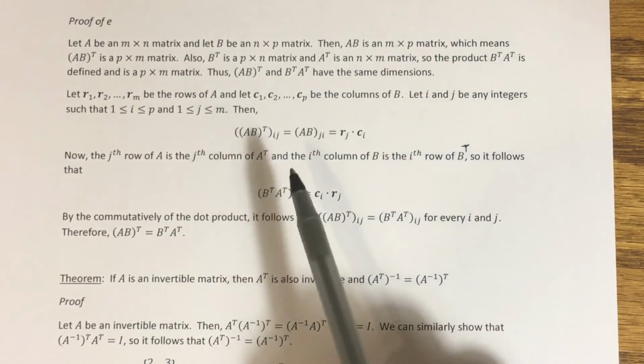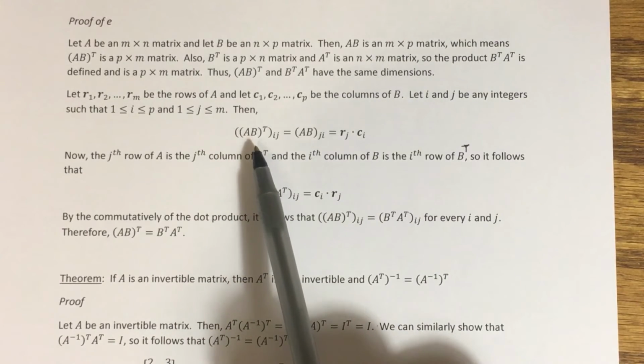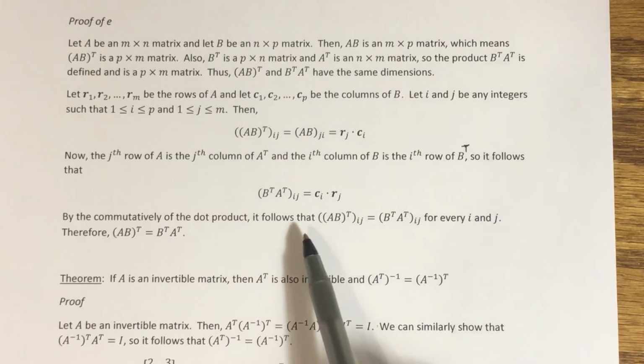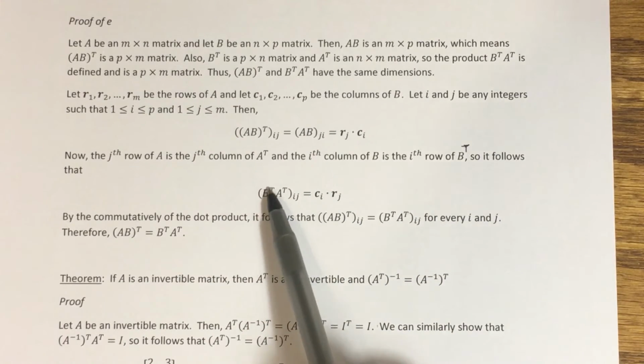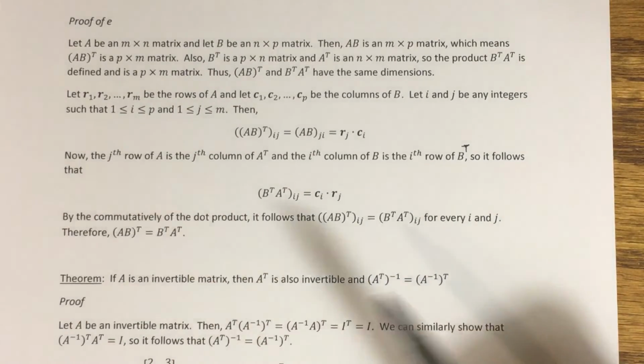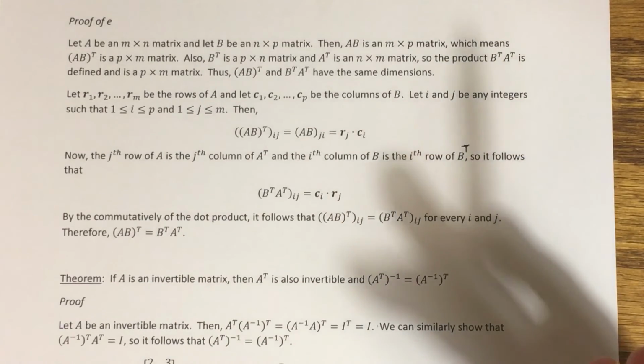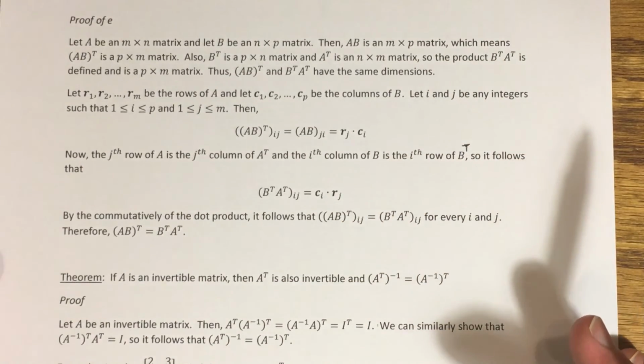They're equal to each other. So that proves that the ijth entry of the matrix AB transpose is equal to the ijth entry of B transpose times A transpose, which wraps up this proof. All of the corresponding entries would have to be equal to each other. Okay, kind of a good proof.